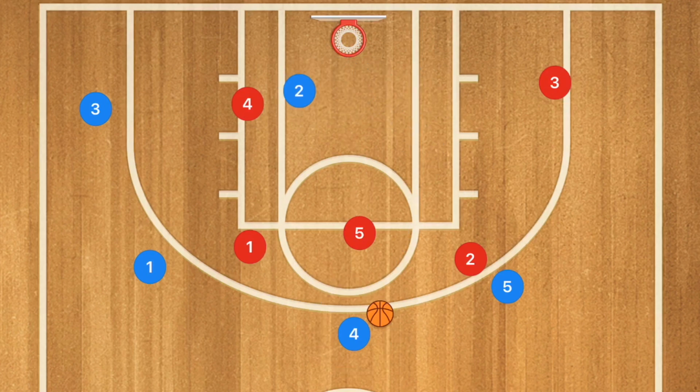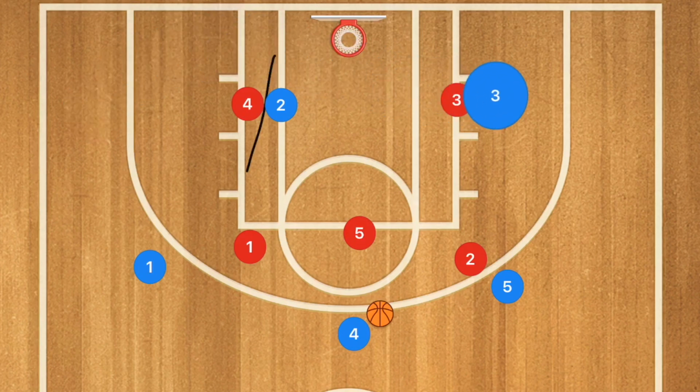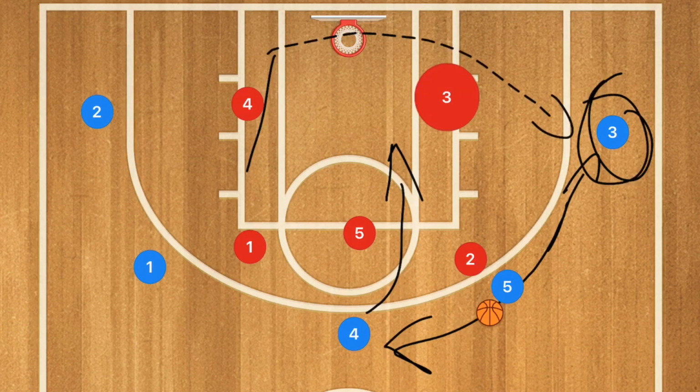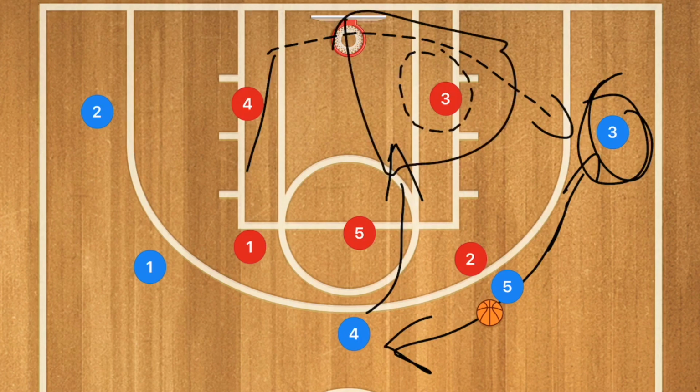Or what could happen now is player 2 could then come in, set a back screen for player 3. Player 3 is going to be cutting across and out. And now player 2 is going to be filling out. Player 4 can pass to player 5 quickly over to player 3 for a possible 3-point shot. However, player 4 can then cut towards the rim, and we have the same options as we did before. It's all about trying to reverse that ball against the 2-1-2 and then having players cut baseline, popping out and having multiple options for player 3 to guard. And if you're a quick swinging passing team, you can get many 3-point shots open.